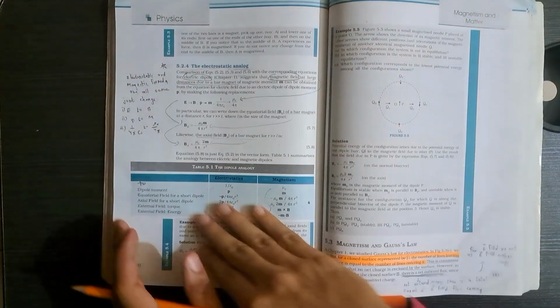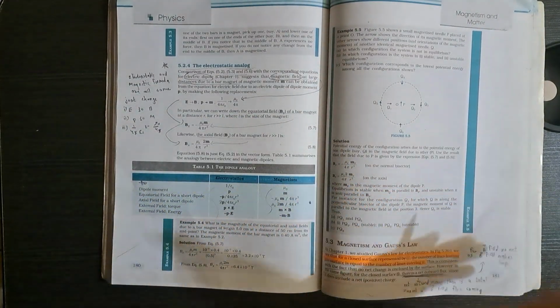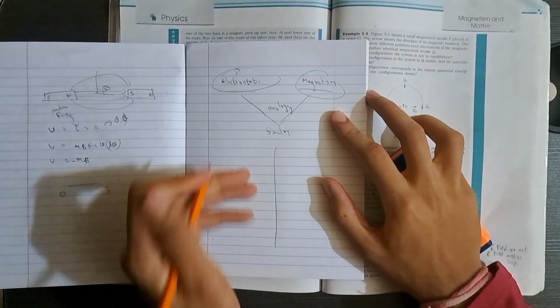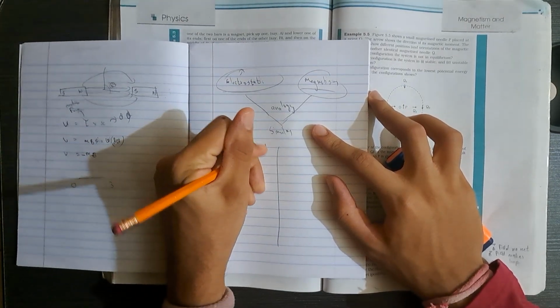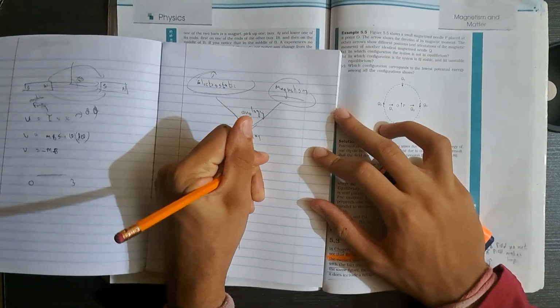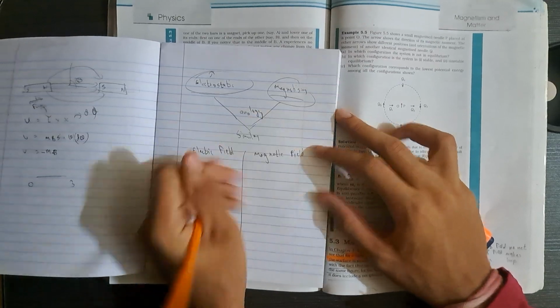The difference between the electric field and the magnetic field in all the formulas is actually very small.